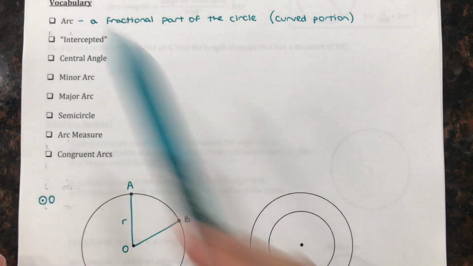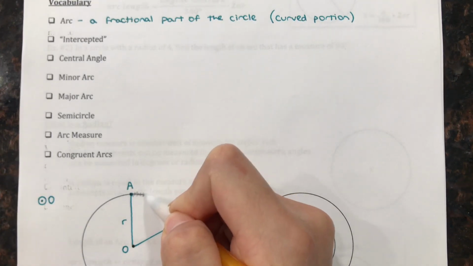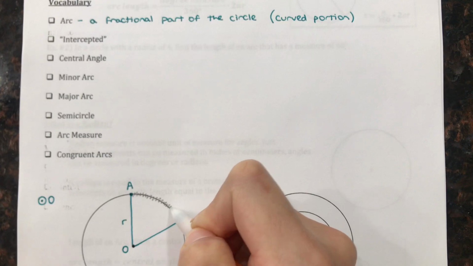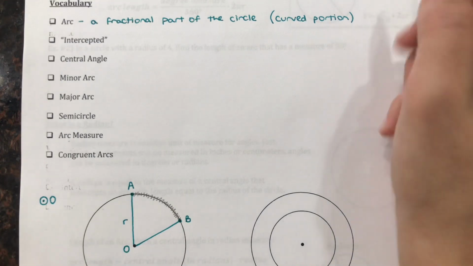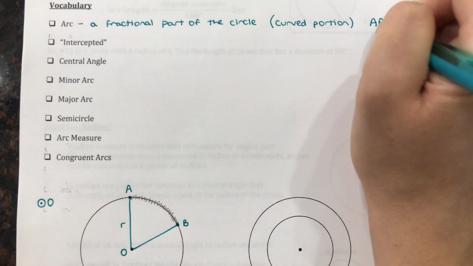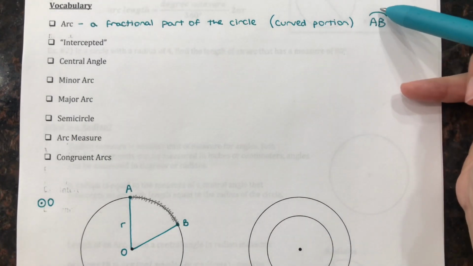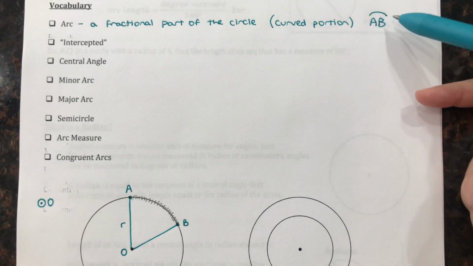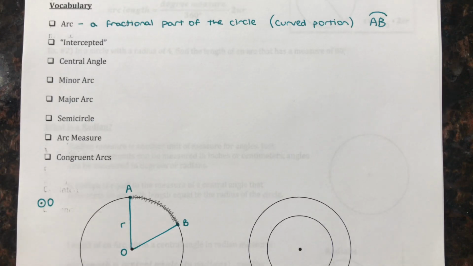Okay, now the arc is going to be the curved portion, and I'm just gonna highlight this slightly in pencil. This portion is called an arc. Okay, and you can kind of picture that as a curved arc. Now the terminology that we use, or the way that we label it, notation-wise, is with the letters that create that arc. And you'll notice the symbol that I put above it is this arced curve, okay? Sometimes we see this word intercepted. We'll talk about that shortly.